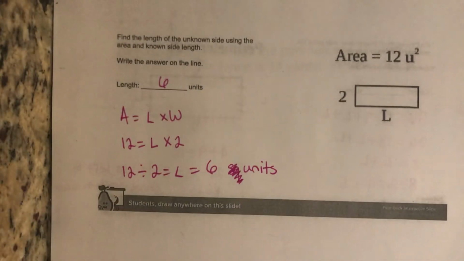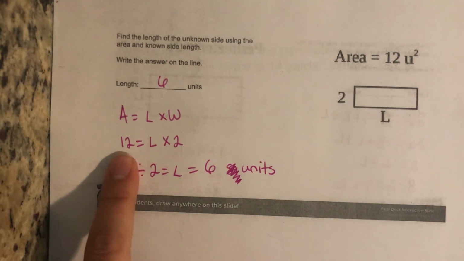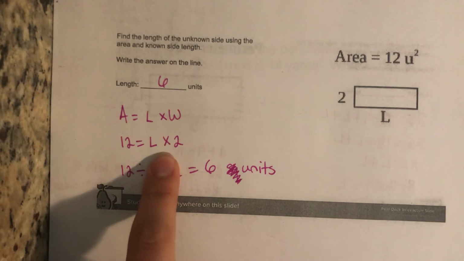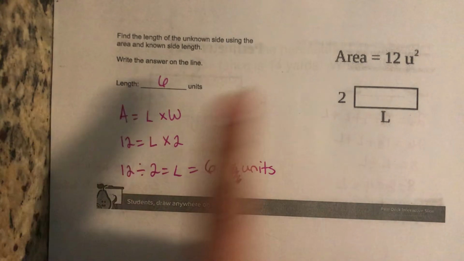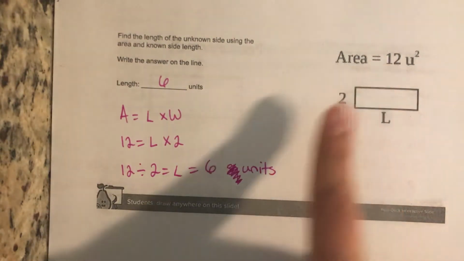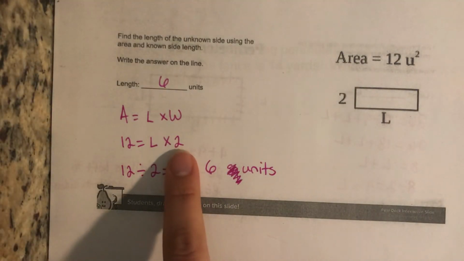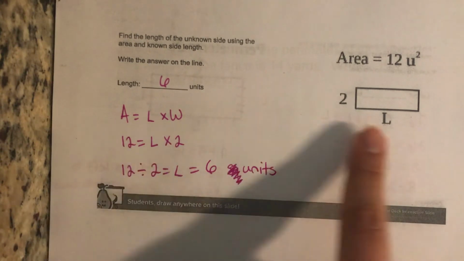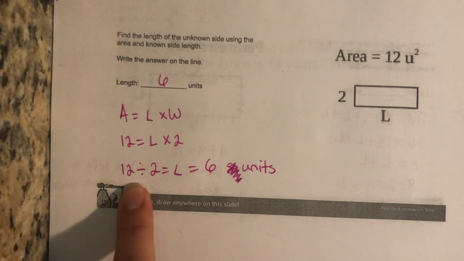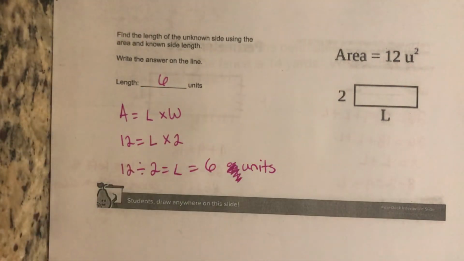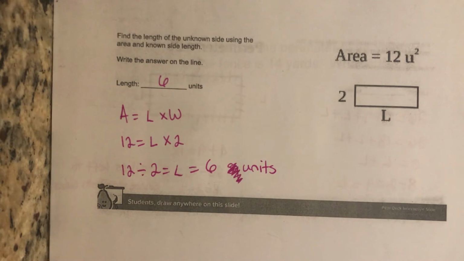Now, when it comes to finding the missing side length here, given the area and one side length, I like to start by filling in the numbers into the equation that I normally know, that area is length times width. So I replace the A with 12 because it tells me that the area is 12. And I replace the W with 2 because that's my width, and the length is what I don't know. Now I can simply rewrite this with division to find that my length is 6 units.